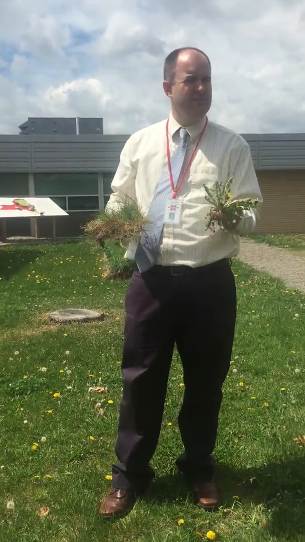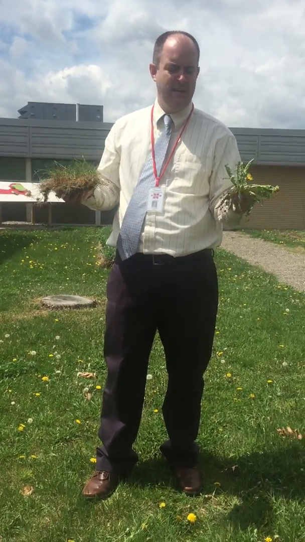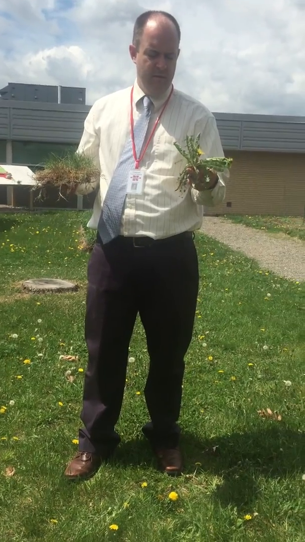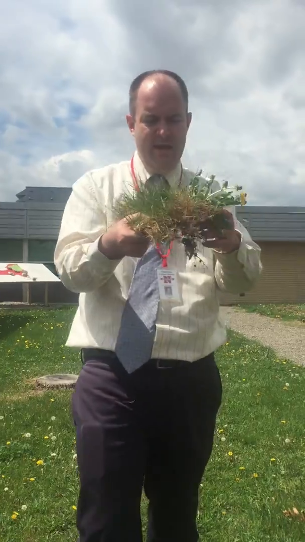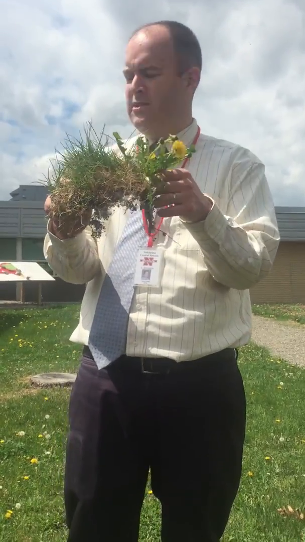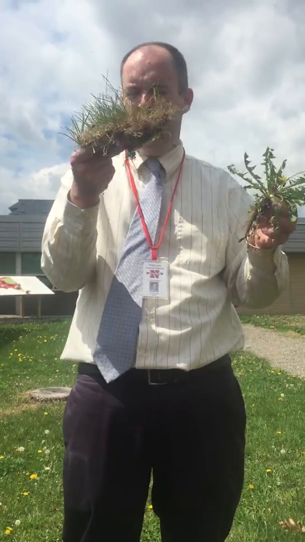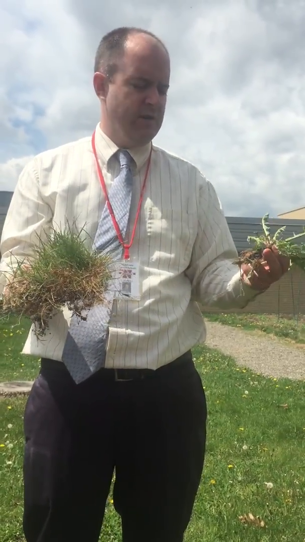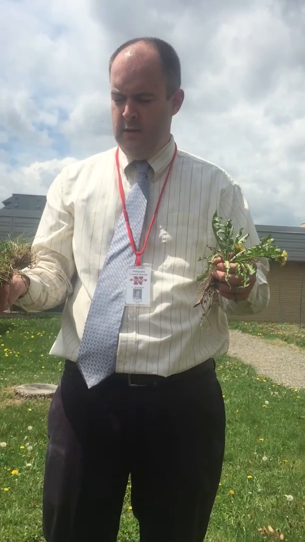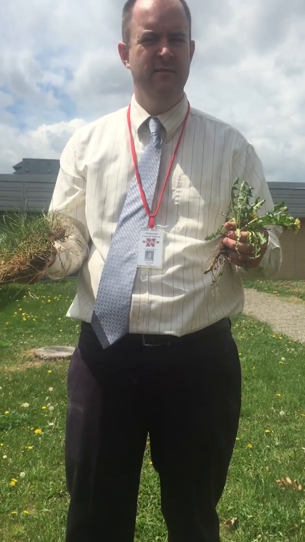But then as the season goes on and the summer heat comes, you get a lot of both. And I guess I should say they compete very well with each other, because one goes for deep water, one goes for shallow water. So you get kind of the two examples of root structures here. So, any questions on this?